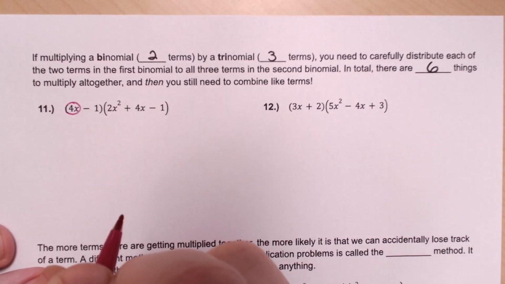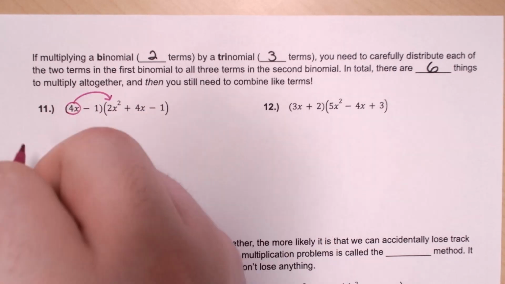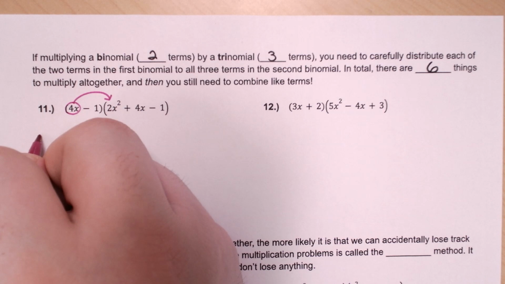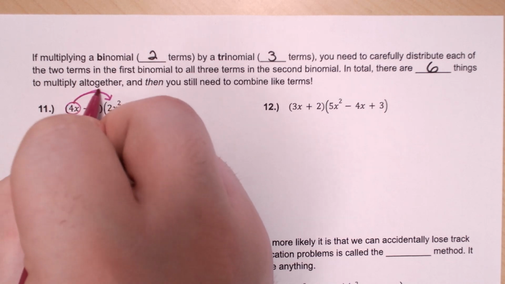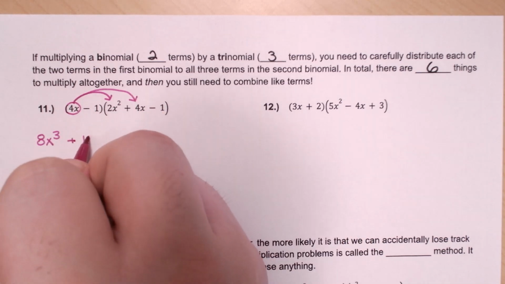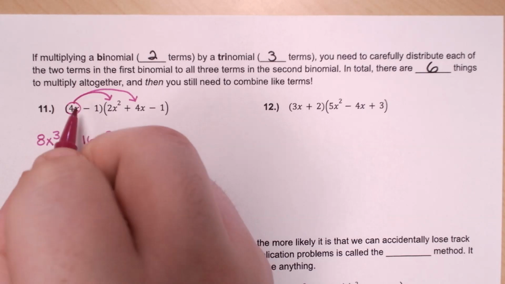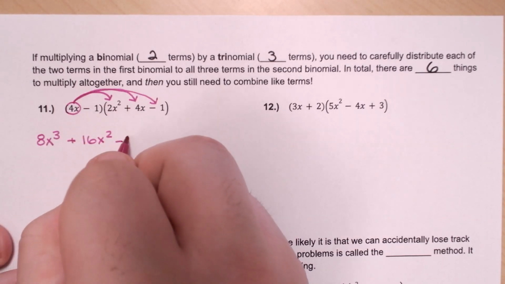for a second, and say 4x times 2x squared, which is 8x cubed, and 4x times 4x, which is 16x squared, and 4x times negative 1, which is negative 4x.